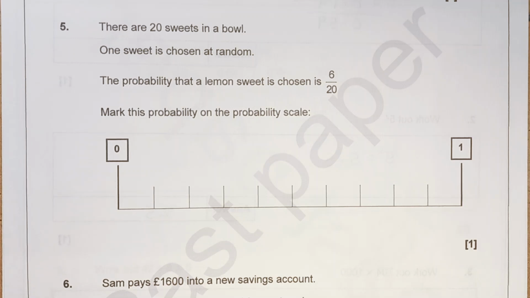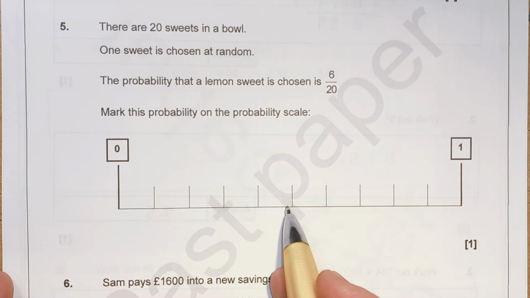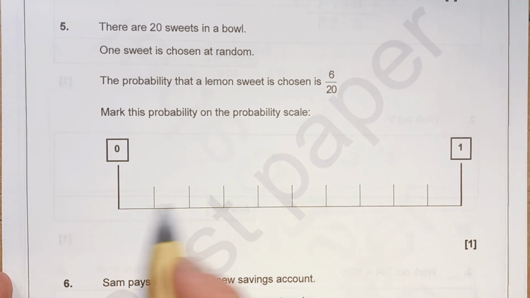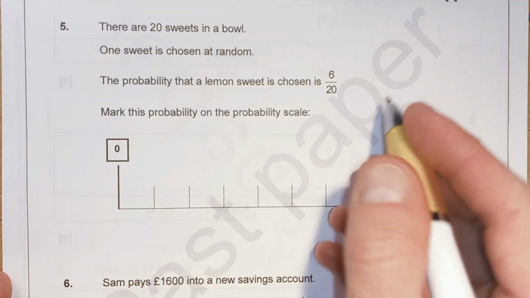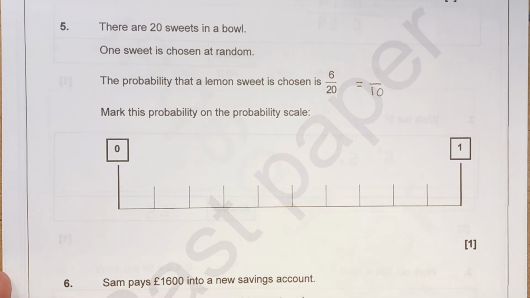Question 5. There are 20 sweets in a bowl. One sweet is chosen at random. The probability that a lemon sweet is chosen is 6 over 20, or 6/20. Mark this probability on the probability scale. So we've got from 0 to 1. And how many sections have we got? We've got 1, 2, 3, 4, 5, 6, 7, 8, 9, 10. So we've got 10 parts here, or it's in tenths. Well, if we can get this into tenths, it'll be easy to know where we need to mark.